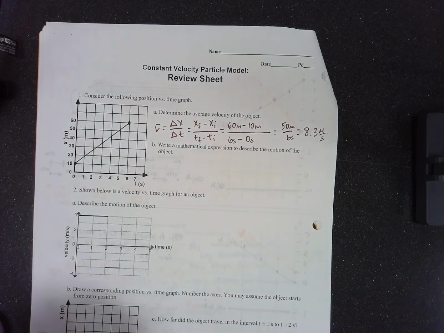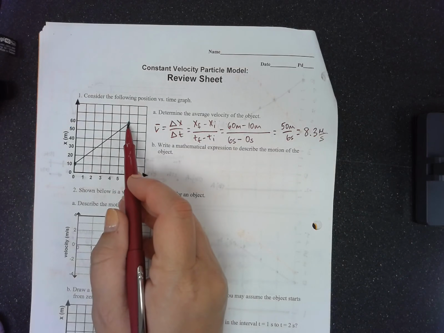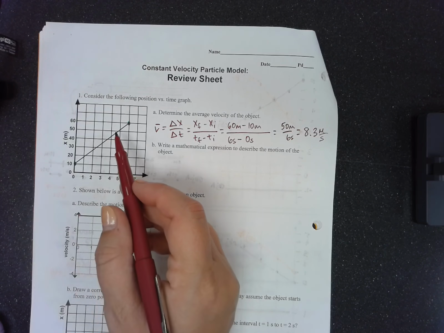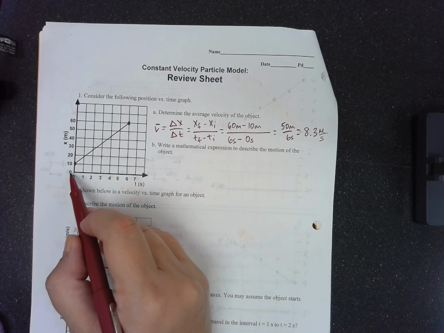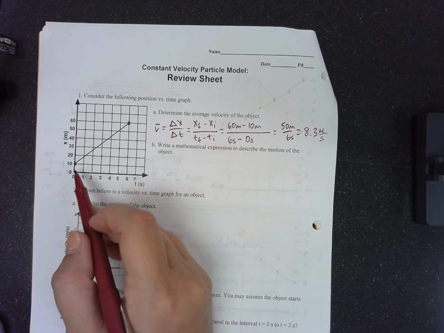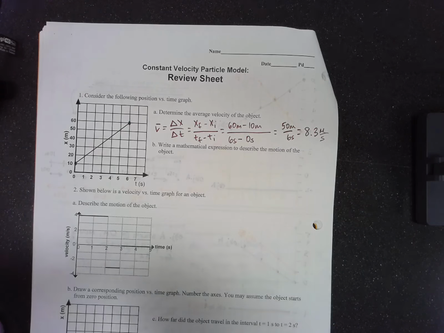My guess is that the most common mistake on this problem is that students will look at this point, 60 meters in 6 seconds, and just divide the 60 by 6. And you would get the wrong answer because this doesn't go through the 0, 0 point. It goes through 0, 10. So because it has an intercept, you have to be careful about the way that you calculate this.